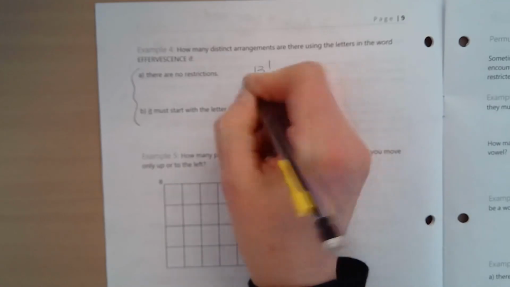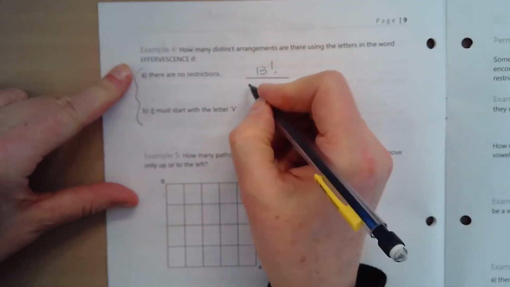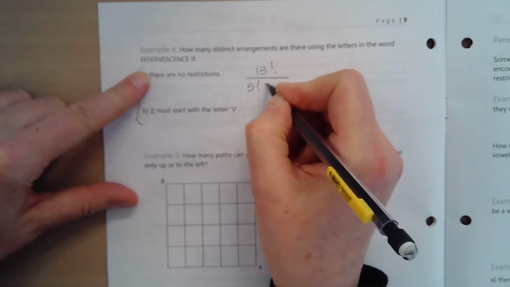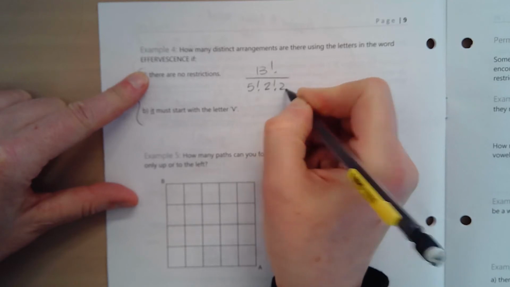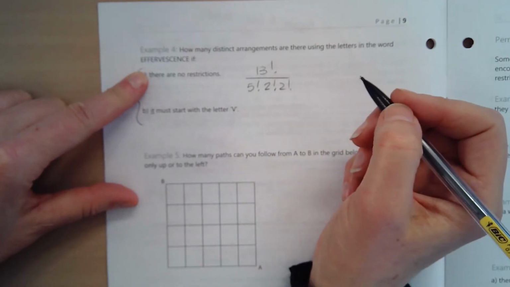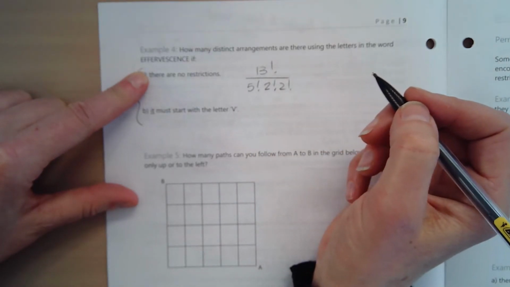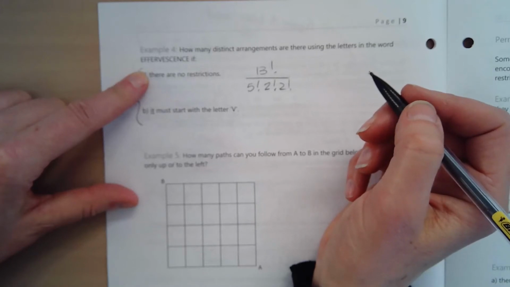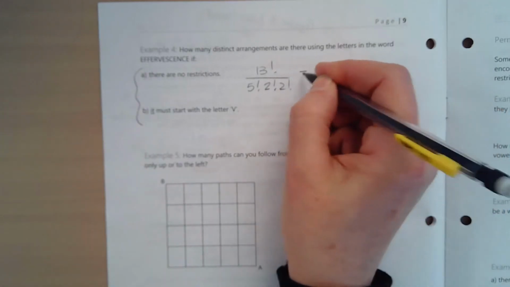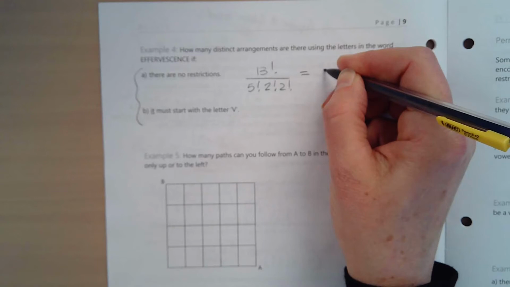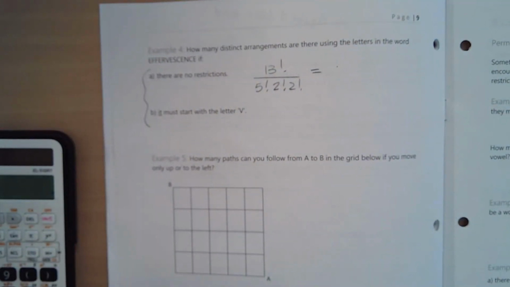Should have known. Okay, how many letters in effervescence? 13. How many repeats? 5, 2, and 2. So we've got 5 E's, 2 C's, and what's the other one? 2 F's. Okay, and final answer? 1297296.